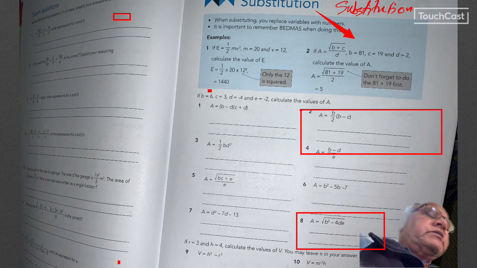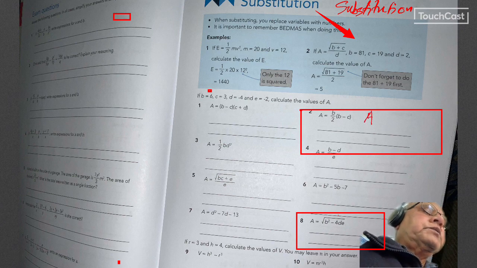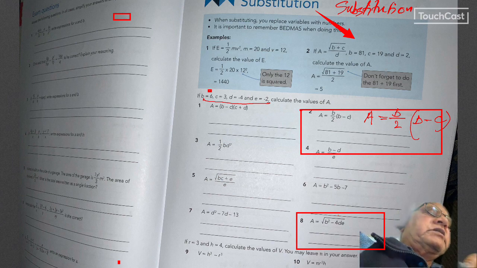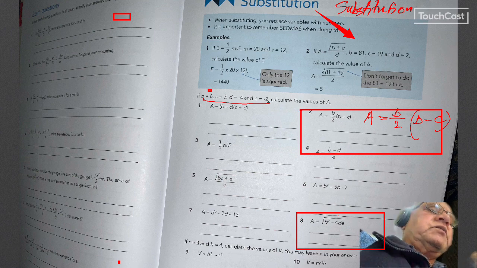Okay, let's look at question number 2. A equals B over 2 times B minus C, right? And we tend to neglect those given things. B equals 6, C equals 3, D equals -4, E equals -2. We got to be careful about the negative signs in front of -4 and -2.